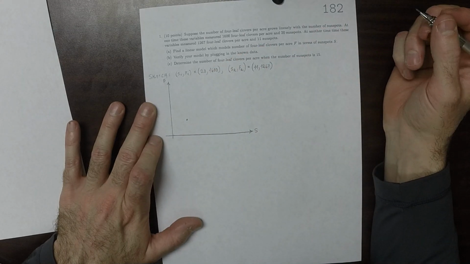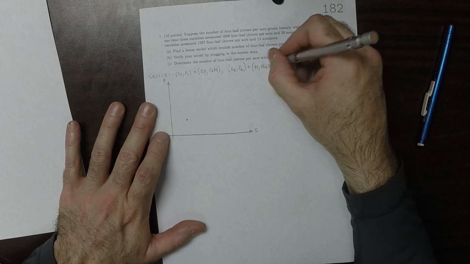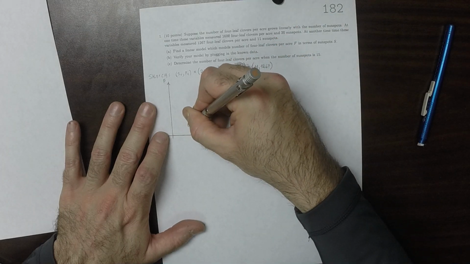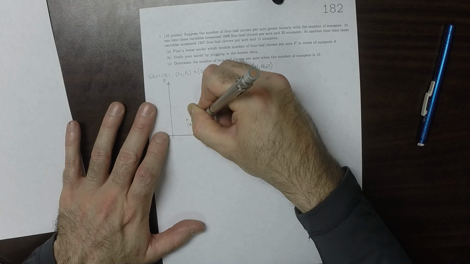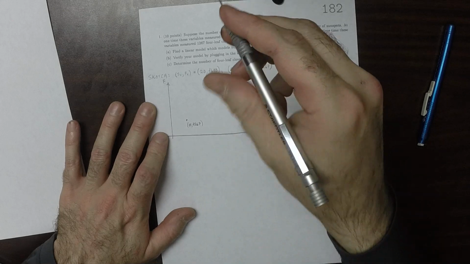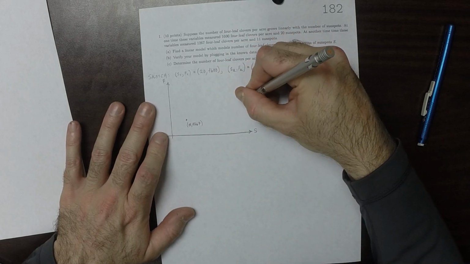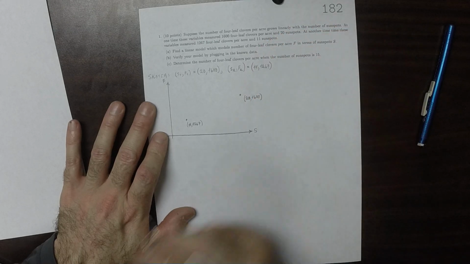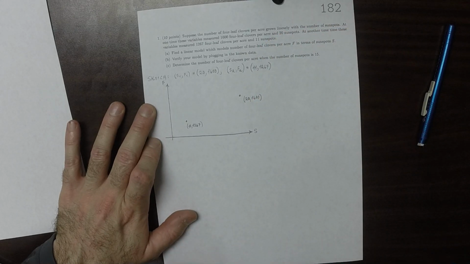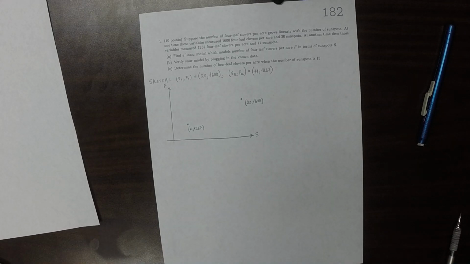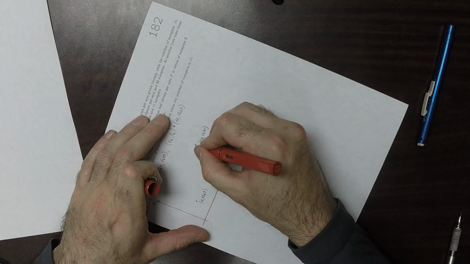So that's the point 11, 1267. And a little bit to the right and up is the other point, 20 and 1600. And we want the equation of the line that goes through those 2 points.